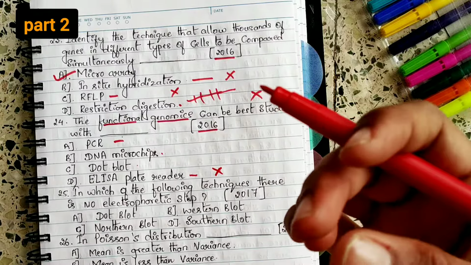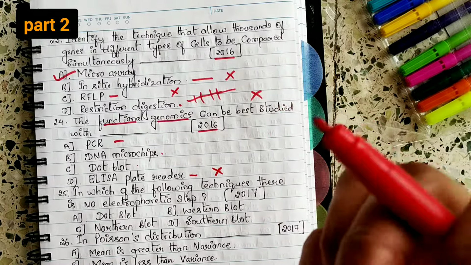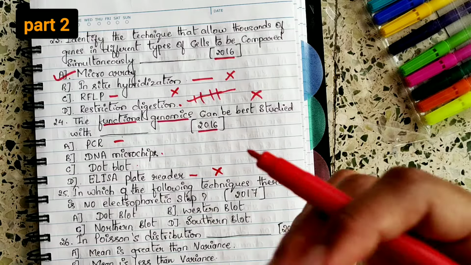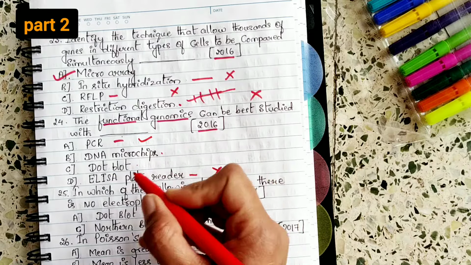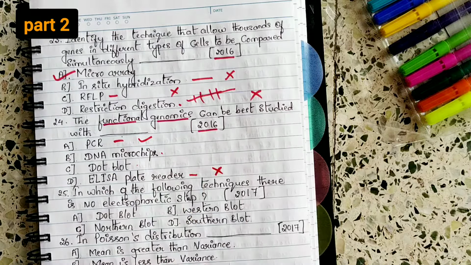This polymerase chain reaction allows a single or few copies of DNA to be replicated into millions or billions of copies. By this we can also study the functional genomics here. So now the next one is DNA microchips.